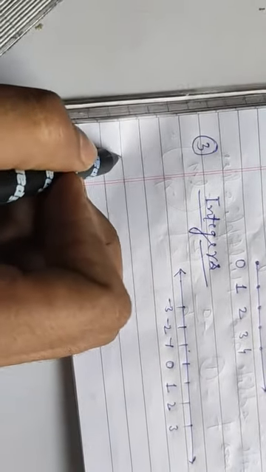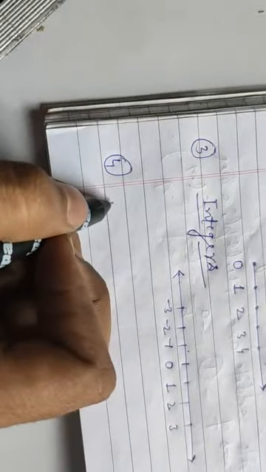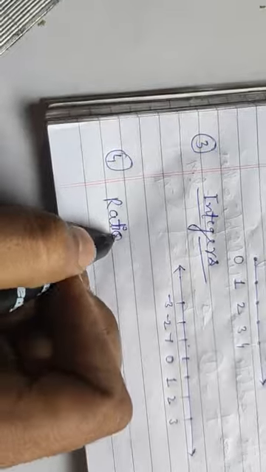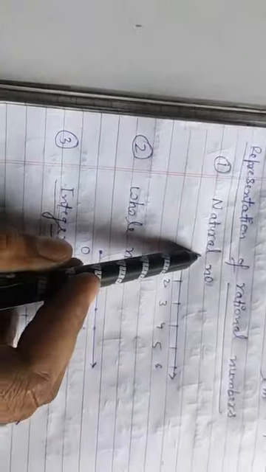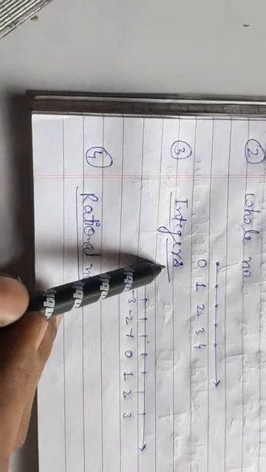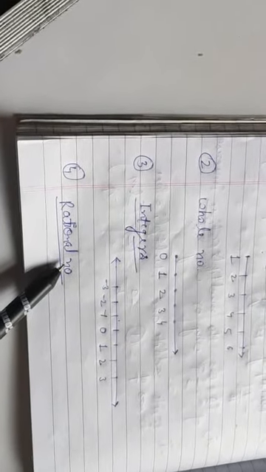Now I'll talk about representation of rational numbers. So you have read that all natural numbers are whole numbers and every whole number is an integer and every integer is a rational. That means every natural number is rational, every whole number is again rational, every integer is again a rational number. But is the converse also true?